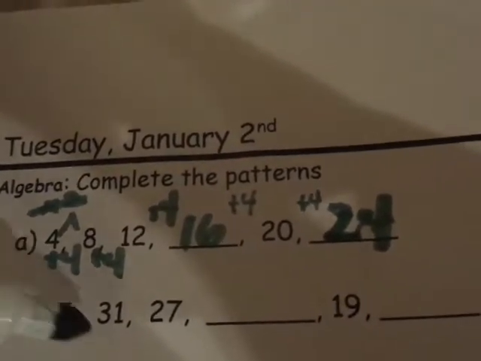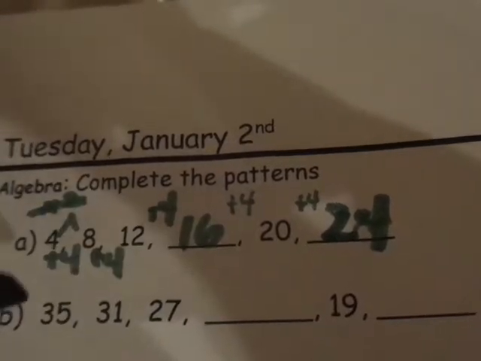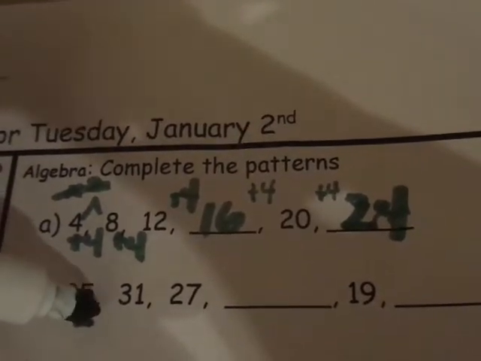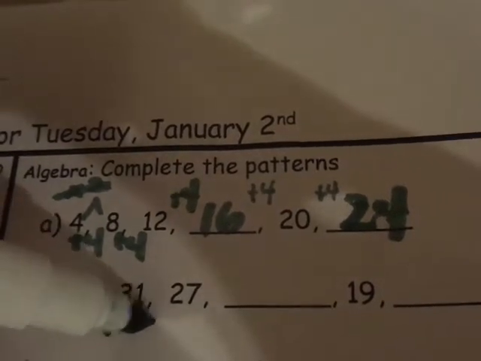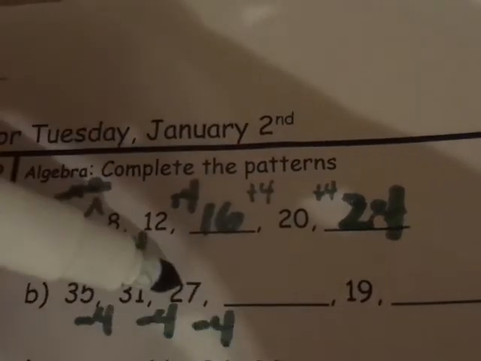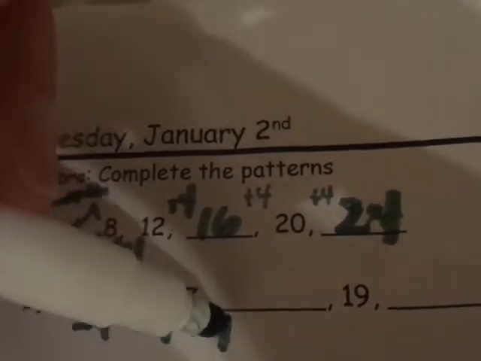For B, 35, 31, 27. So I notice my numbers are decreasing, so they're going down. So let's see how much we can subtract by. 35 minus 4 equals 31. 31 minus 4 equals 27. 27 minus 4, 27, 26, 25, 24, 23. 23 minus 4, 23, 22, 21, 20, 19. 19 minus 4, 19, 18, 17, 16, 15.